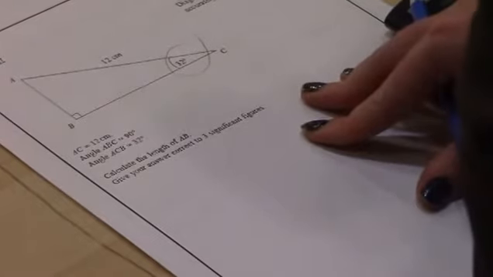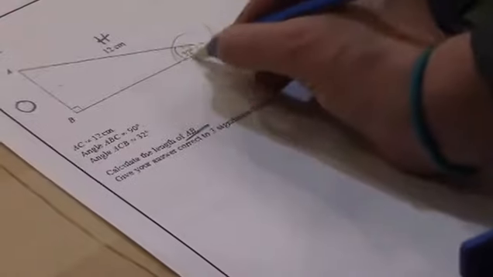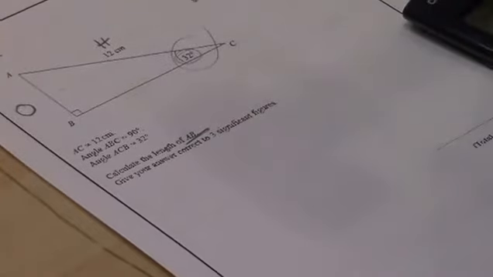So, first thing I need to do in any trigonometry question is label the sides of my triangle. So, the side that I have is the 12 centimetre side, and that is the hypotenuse. So I'm going to label that as H. The side that I'm being asked to find is AB. Okay? So AB is the side that we call the opposite because it's opposite this 32-degree angle.